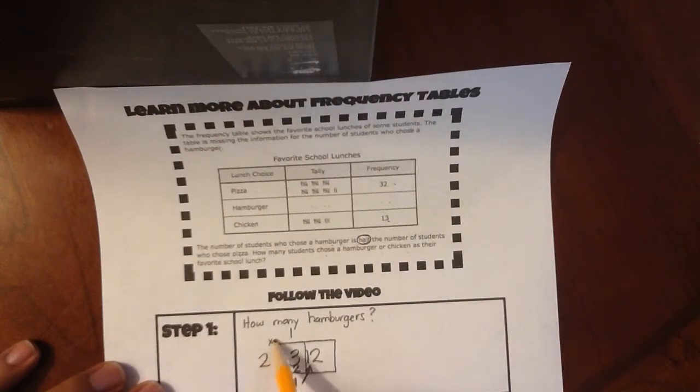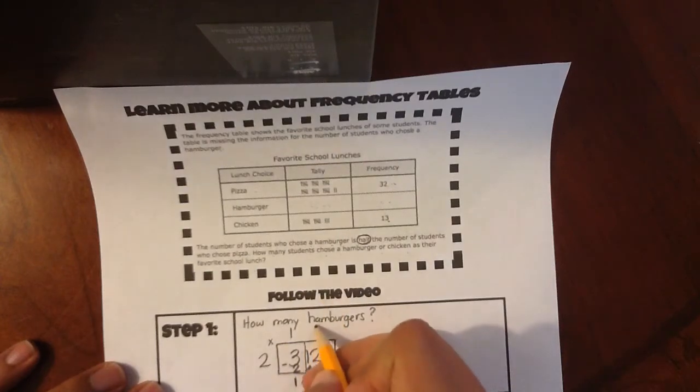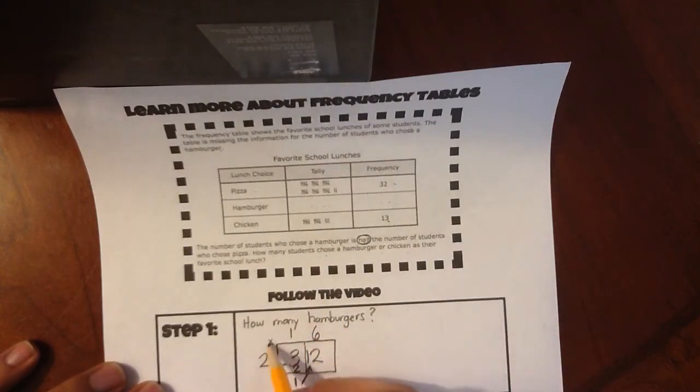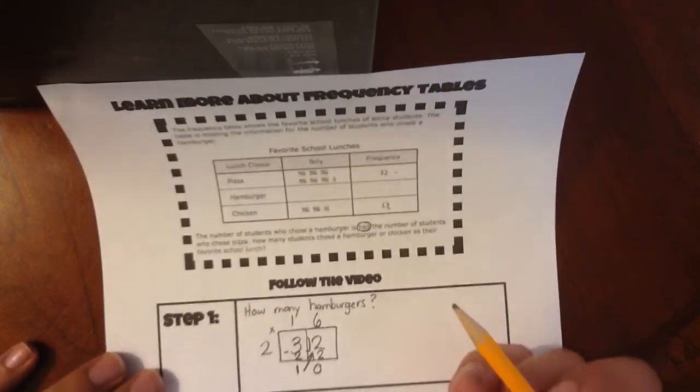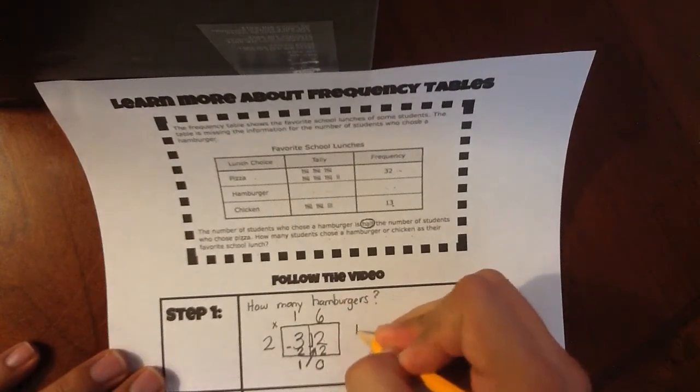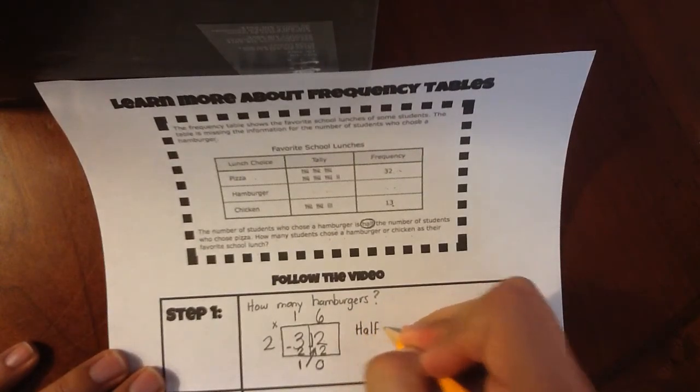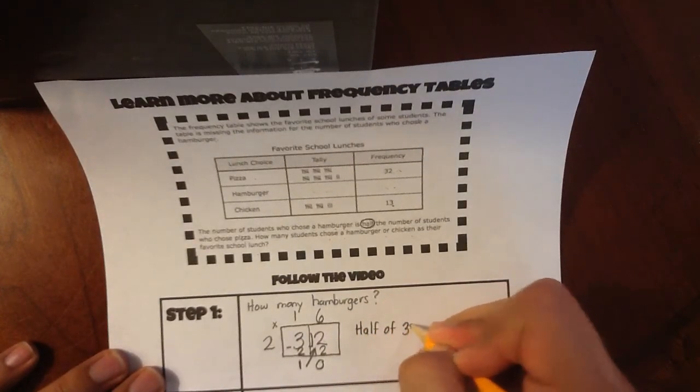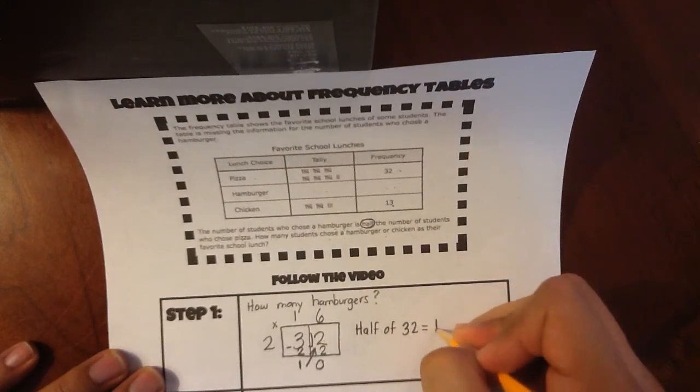Okay. Did 2 times what give you 12? It's a 6, right? 2 times 6 is 12. And when you subtract it, it gives you 0. So you're basically done. So the half of 32 is equal to 16.